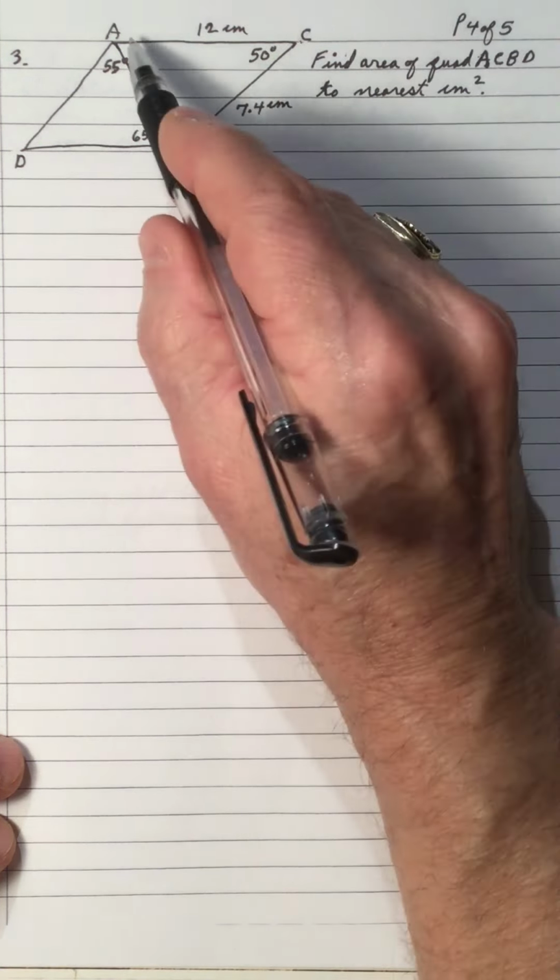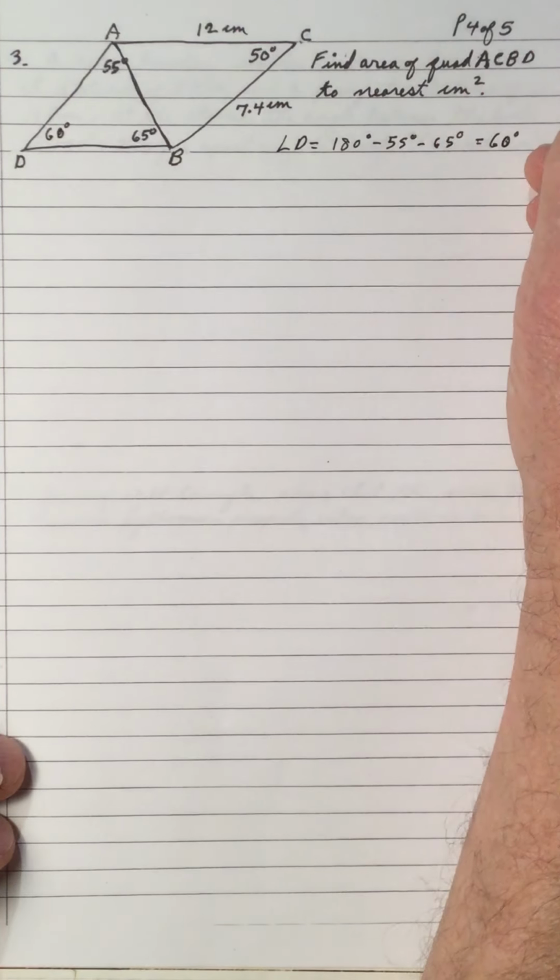I can also see two angles here, so the angle D is 180 minus 55 minus 65, so the angle D comes out to be 60 degrees.